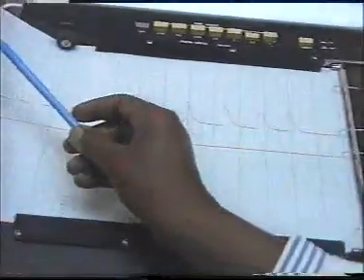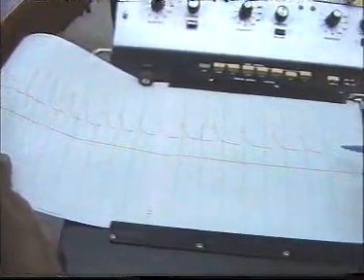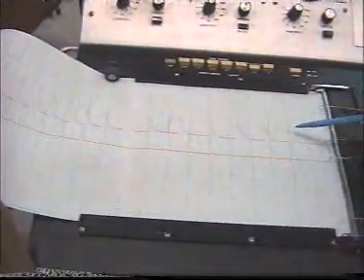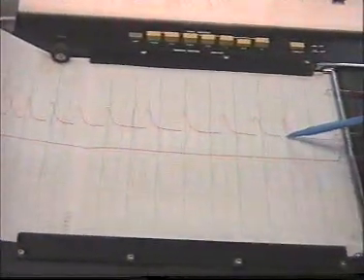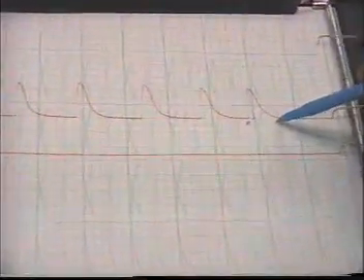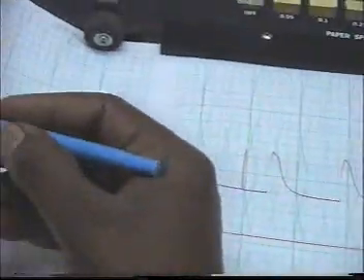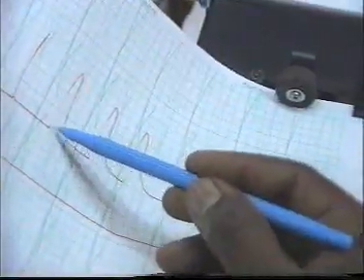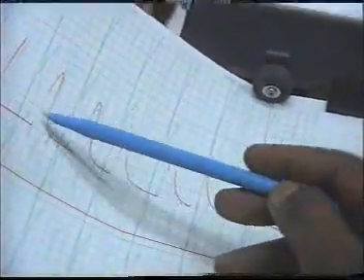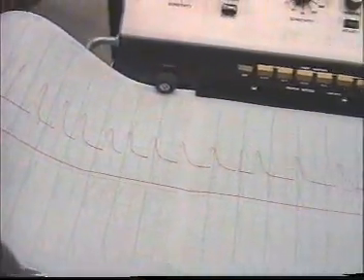So if we compare the first record here and this record at the end, you observe that the amplitude of contraction decreases and the contraction cycle is prolonged. This is an indication of the depletion of energy in the muscle, and it might also be a result of accumulation of lactic acid.